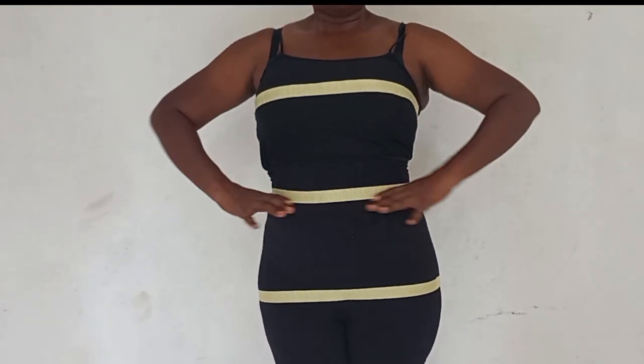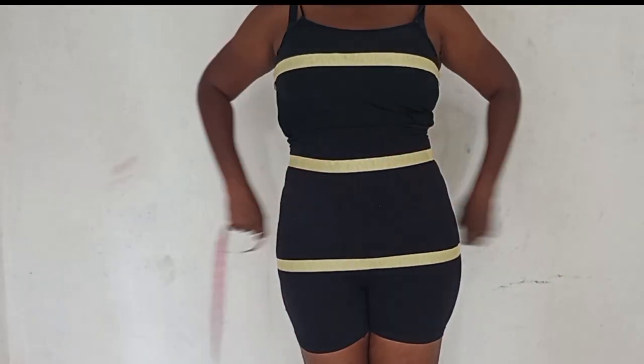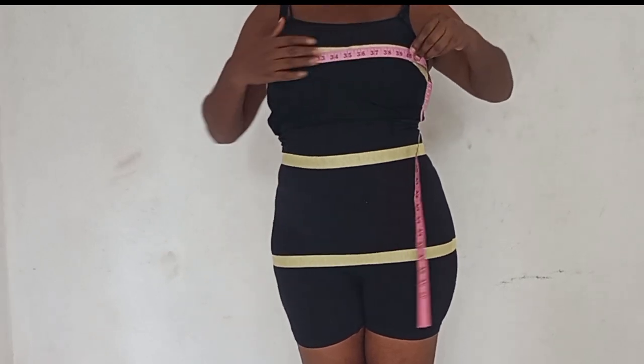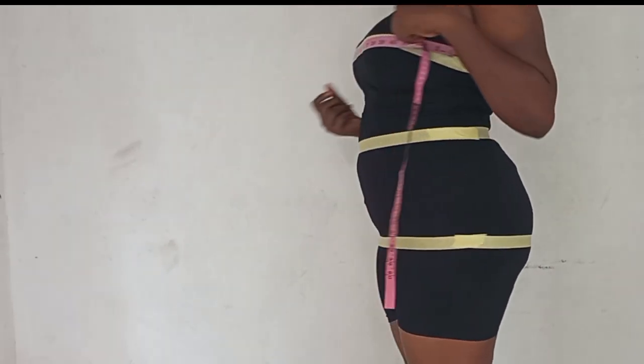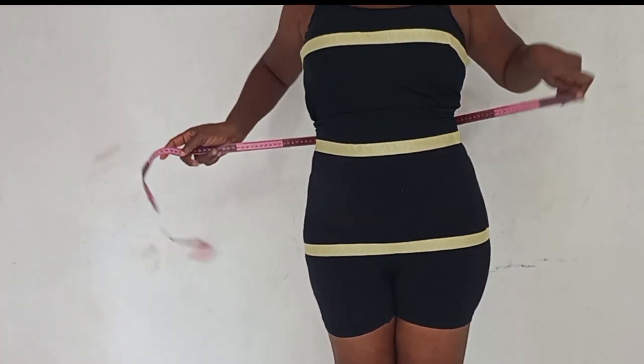So the bust circumference is up, the waist circumference is next. That's the side of your waist that cinches in naturally. So you take your tape and then you measure around your bust circumference. Like I told you, you make sure your tape ends on the side, and then you take note of the measurement that is there. That's how you measure your bust circumference.